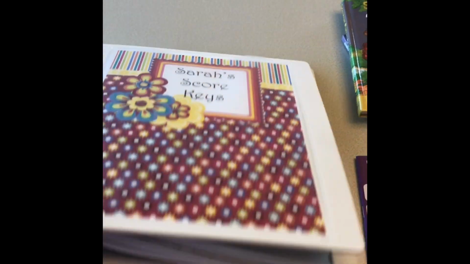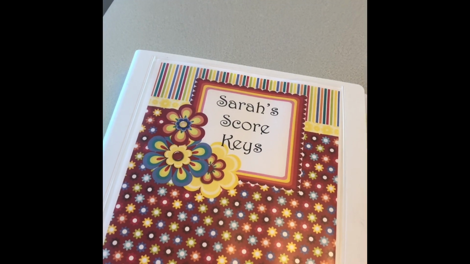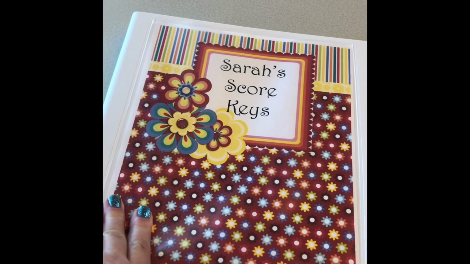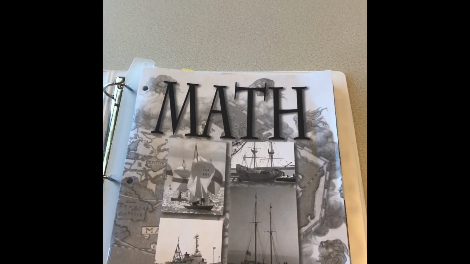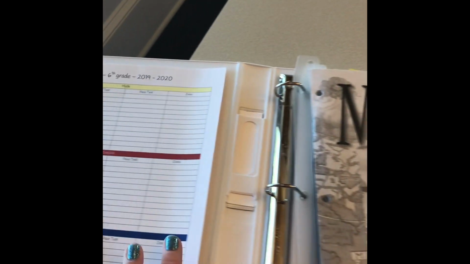So I keep them in a binder, and she's in 5th, 6th, and my son is in 2nd, 3rd. I say it like that because we're finishing up 2nd, going into 3rd. And so what I do is I keep the score keys in here. I use these magazine holders so she can flip through and get her subjects. And then I keep this.